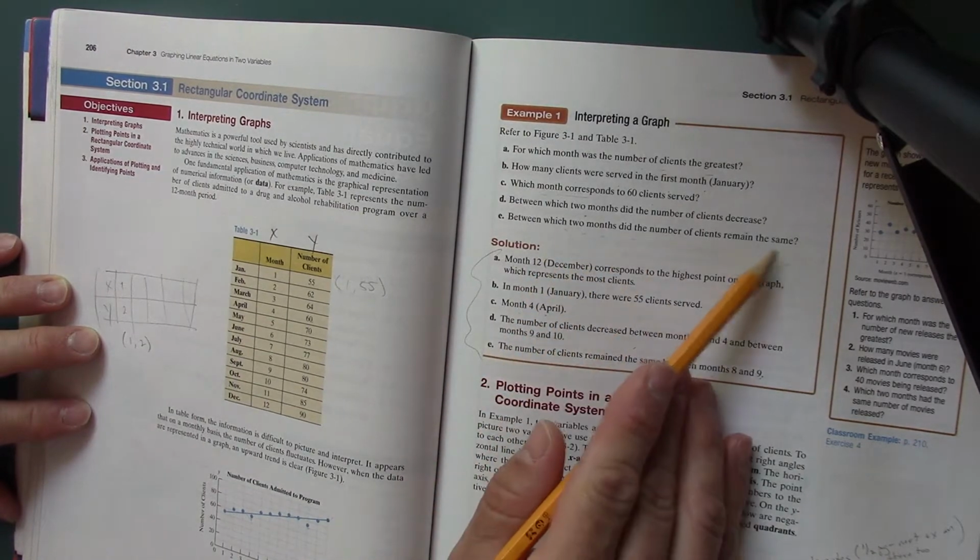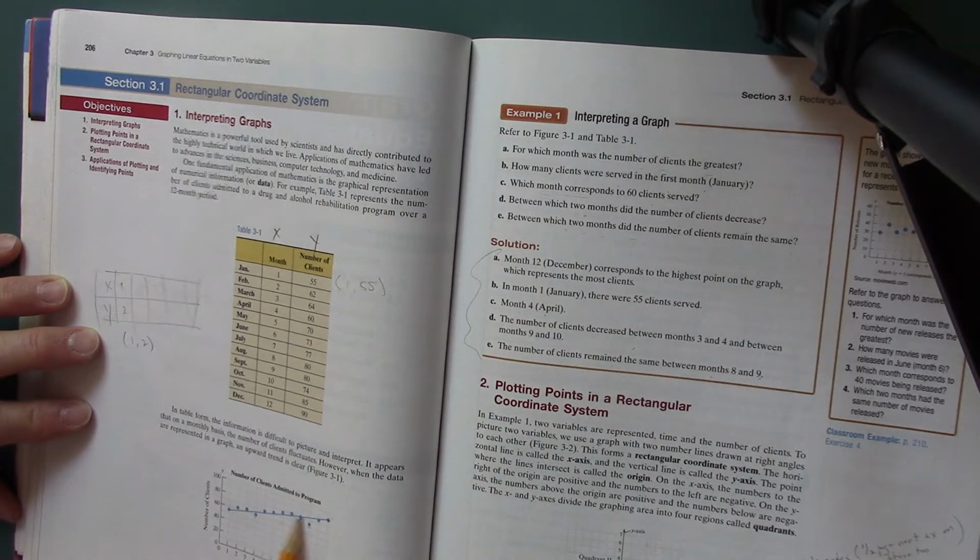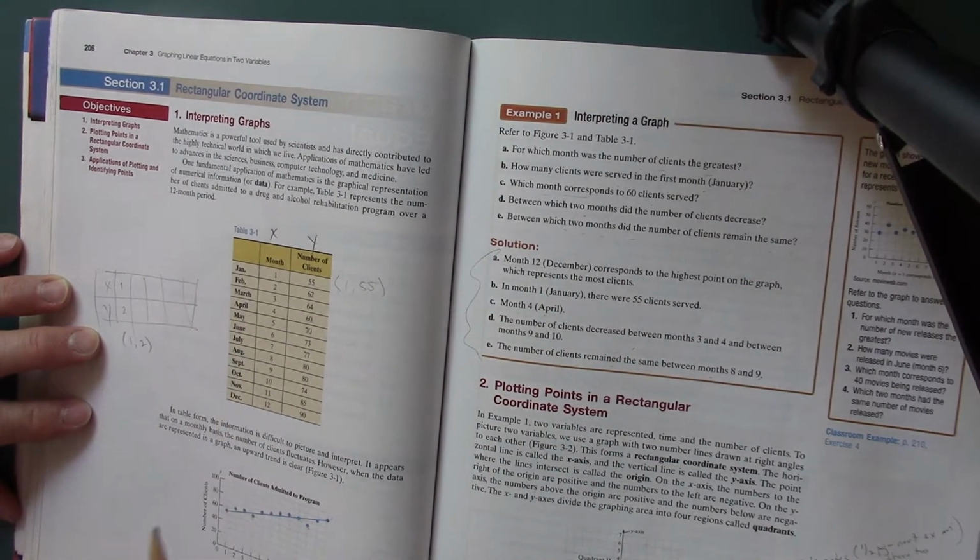To which 2 months did the number of clients remain the same? I kind of already said that. 8 and 9, right? Or August and September, okay?